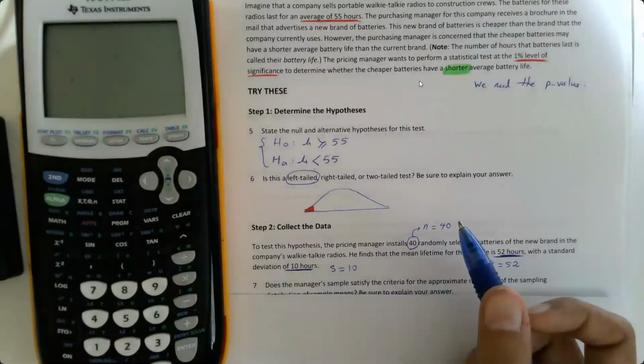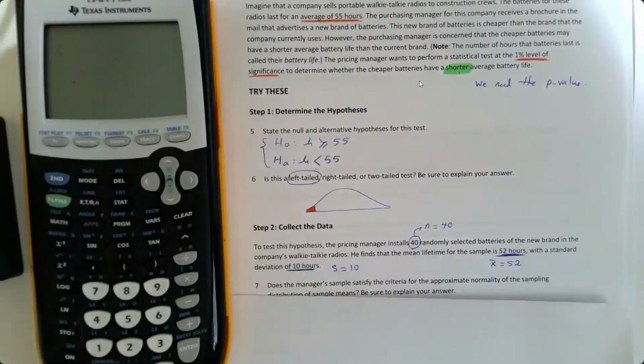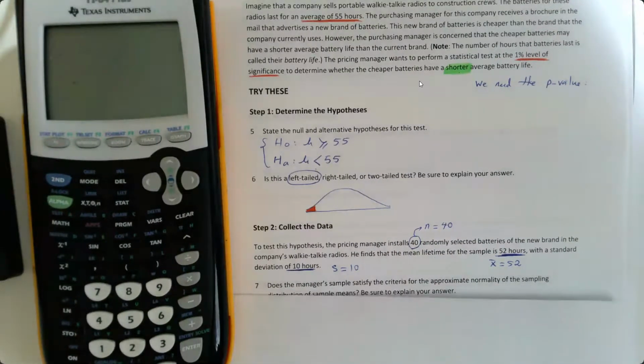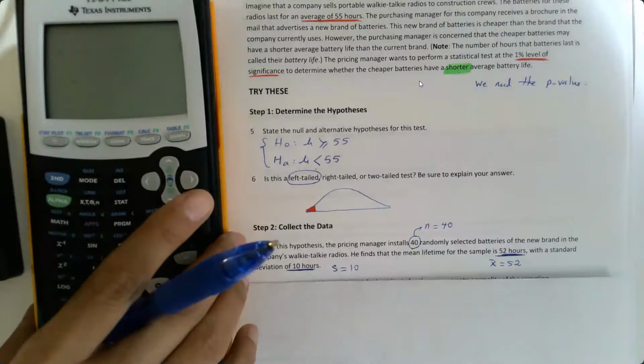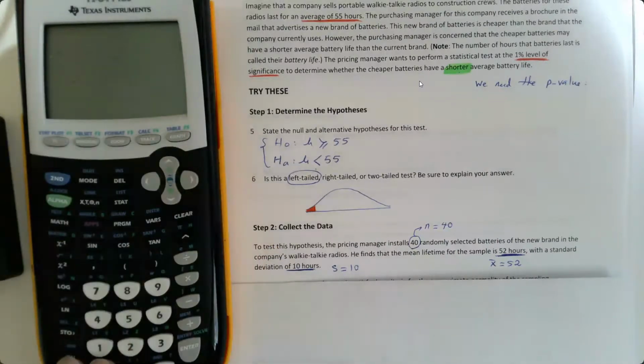First of all, this example is different from the example that we did before. We don't have the actual numbers, so we're not going to enter any numbers in our calculator in StatEdit. No L1, no L2, nothing like that. So what are we going to do then?